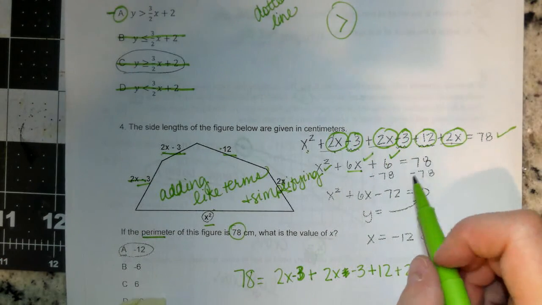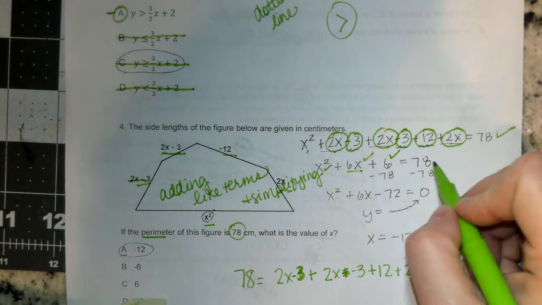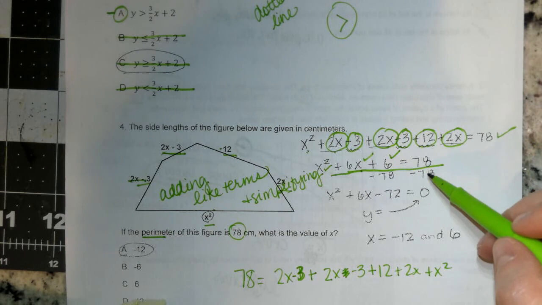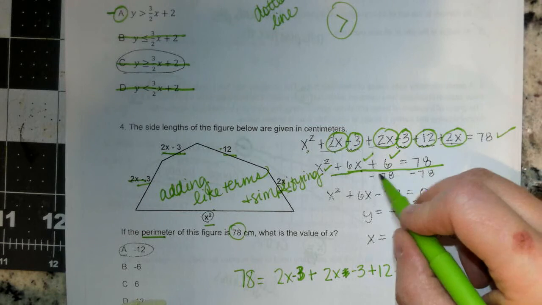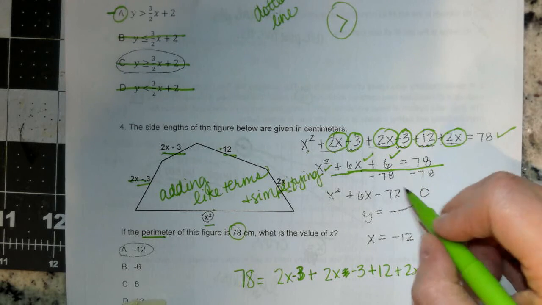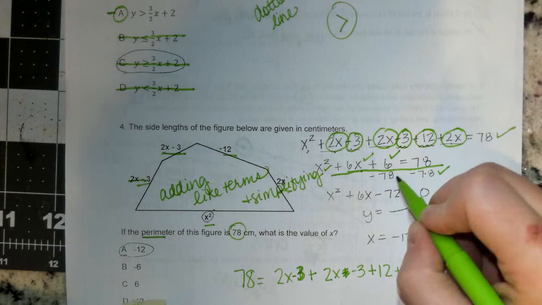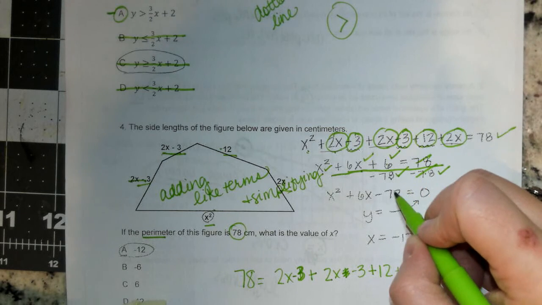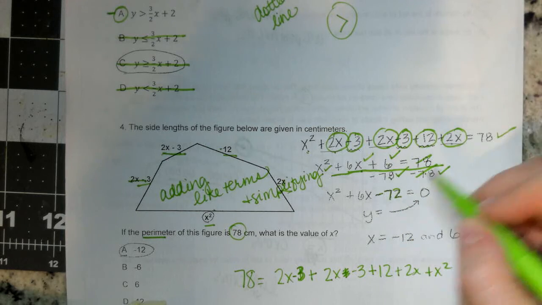So once we get into this form right here, what do we need to do to solve to get x? We have to get it equal to 0, so we're going to move the 78 over. When we move the 78 over, we subtract 78 from both sides, and that's going to give you a positive 6 and a negative 78, which will give you a negative 72.